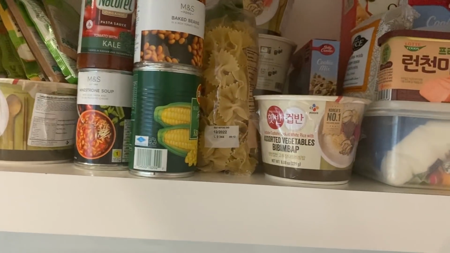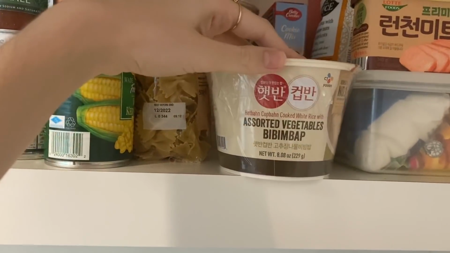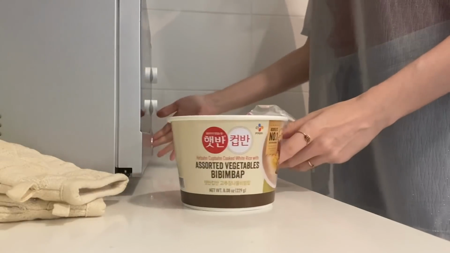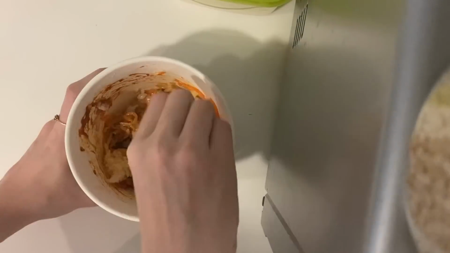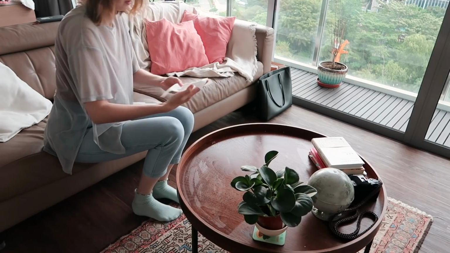While my laundry is going, I think I'll just make some instant food. I have this assorted bibimbap. I'm gonna have my dinner, I'm gonna clear my table, and then I'm going to do a little bit of Hungarian homework. I have a lesson on Monday. Today is Thursday. Super dusty.